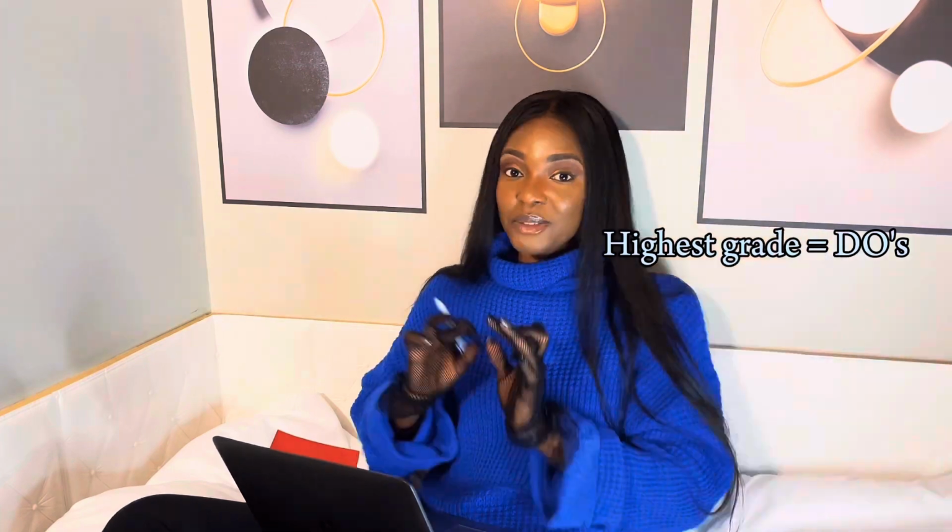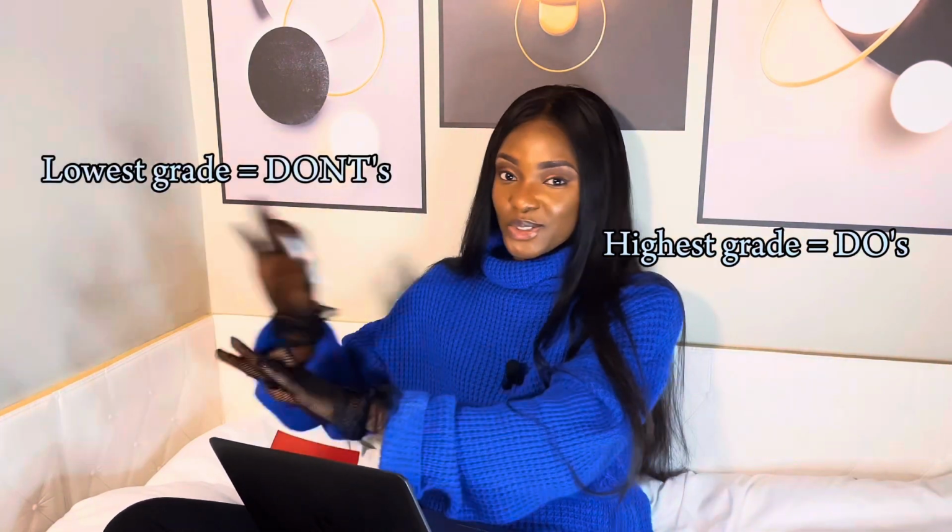When you've digested the information that's there in the highest grade, now go and check what's in the lowest grade. That's the fail. By doing this, you see everything you need to avoid while writing that essay. The information in the highest grade, those are your do's. The information in the lowest grade, those are your don'ts. Don't go there. Just make sure you avoid doing any of the things there.